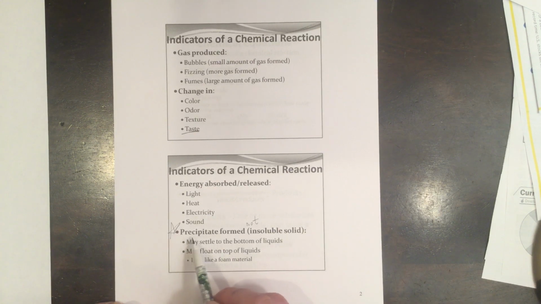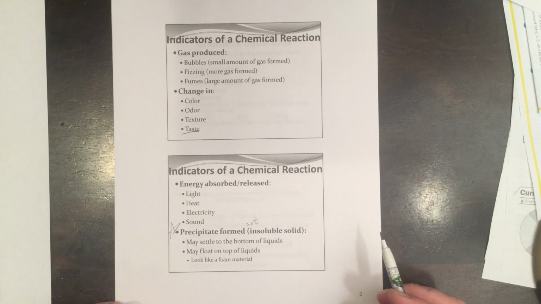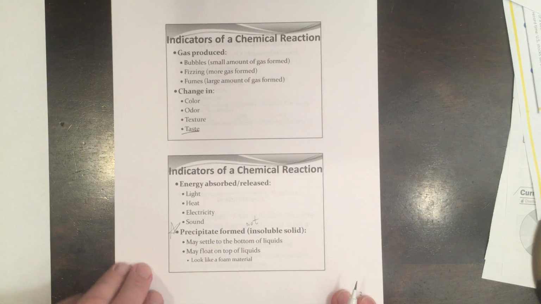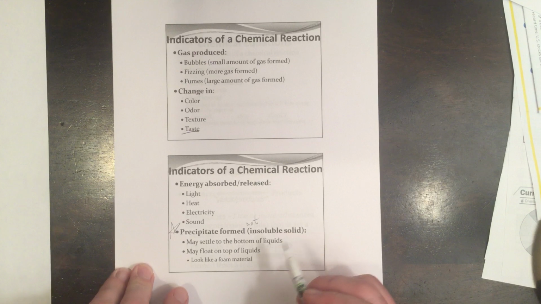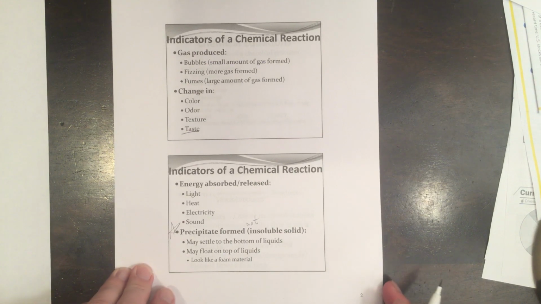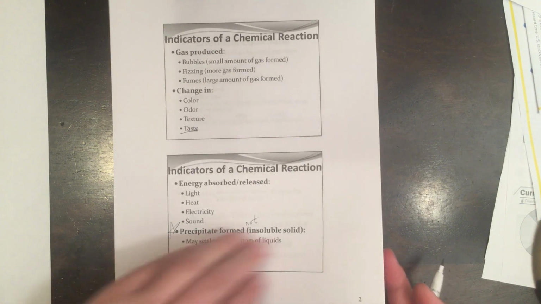All right, we call those a precipitate. So that's a very important term there. It may settle to the bottom, it may float. Sometimes with precipitates, it might just look like the solution went from clear to cloudy, and that would be an indication of a precipitate.